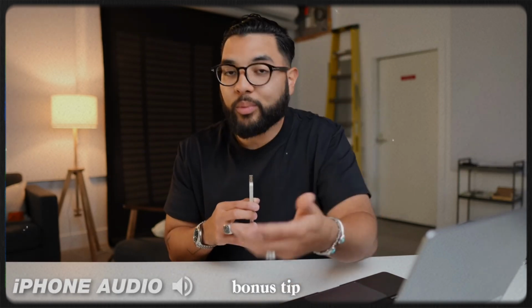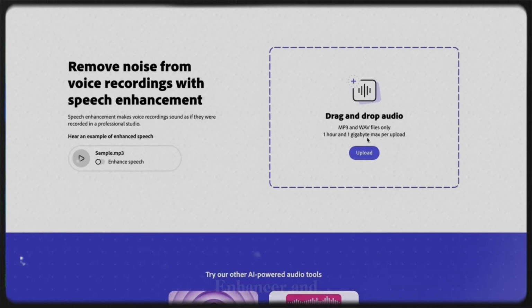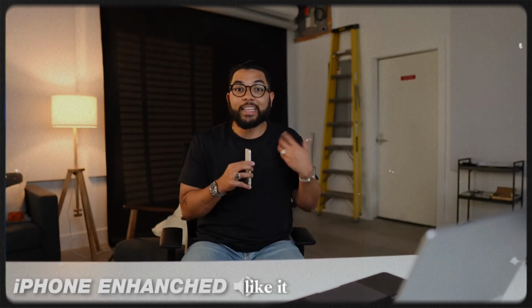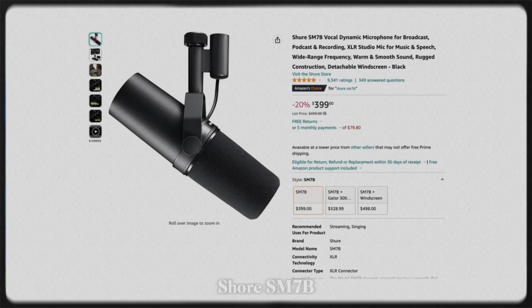Now, another bonus tip when it comes to this is that you can run this audio file in a tool called Adobe Enhancer, and it'll literally make this audio file sound like it's a professional podcast. Like, it literally sounds like I'm using a Shure SM7B, which is like a $400+ microphone setup.